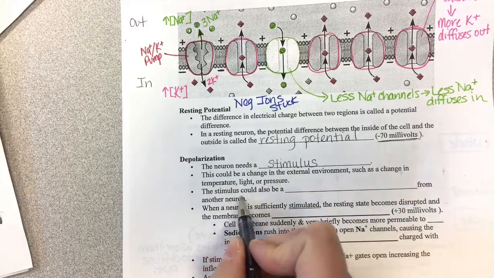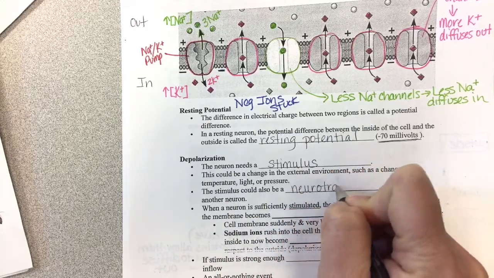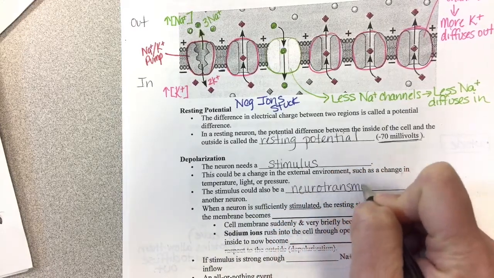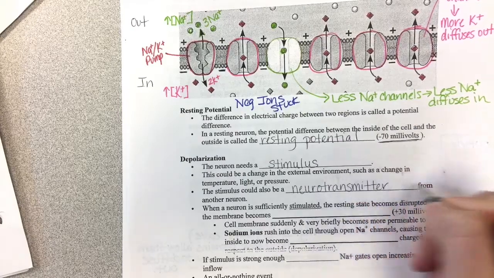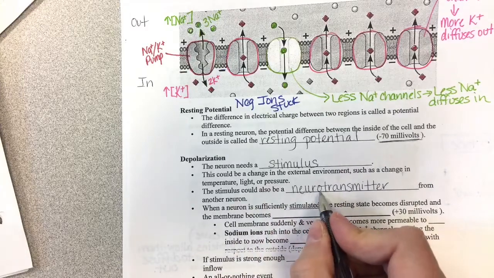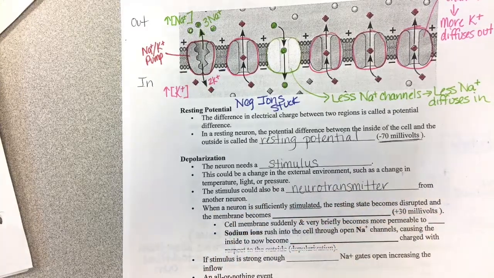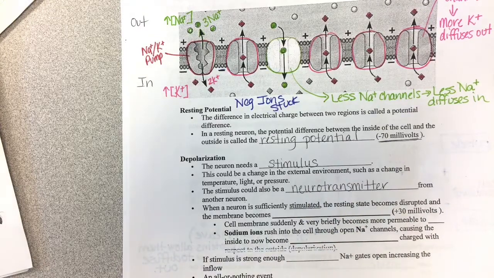It also could be a chemical called a neurotransmitter. So this is a chemical that's released by one cell and communicates with another cell. So the stimulus could be from a neurotransmitter from another neuron. So either one of those could stimulate a neuron to relay an electrical impulse, it's called.